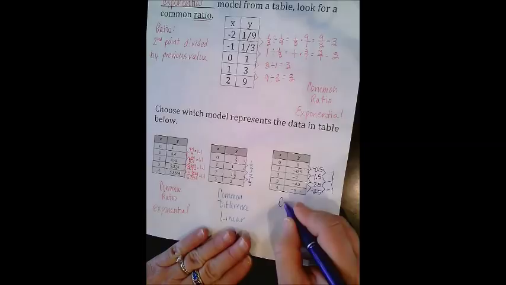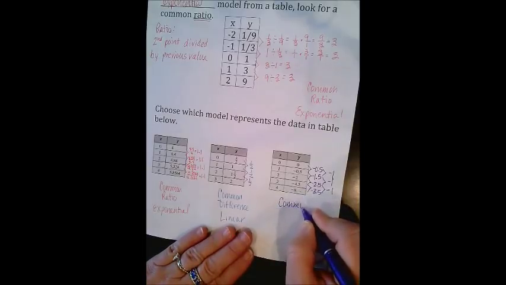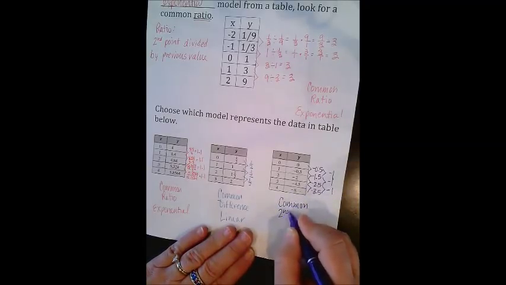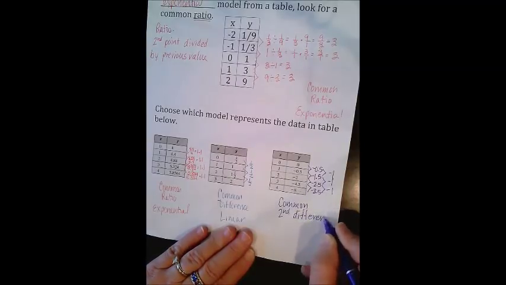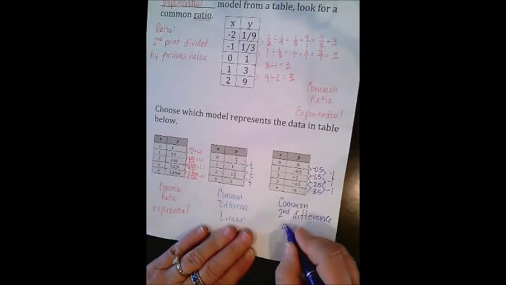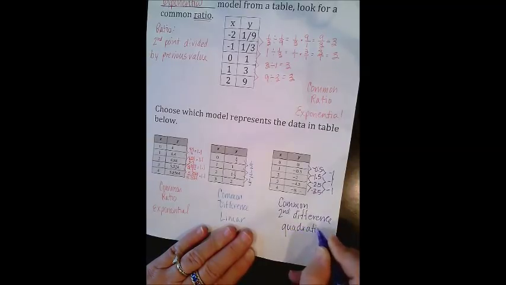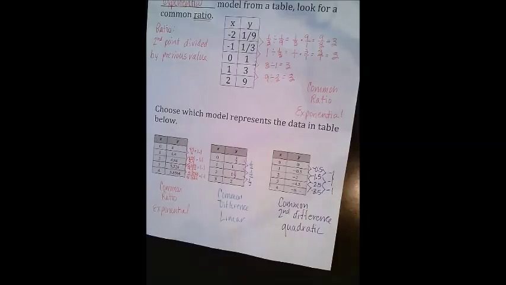I had to go 2 rounds, so this is a common second difference. So this is a quadratic. So that's how you can determine if something is exponential, linear, or quadratic by looking at the equation, the graph, and the table.